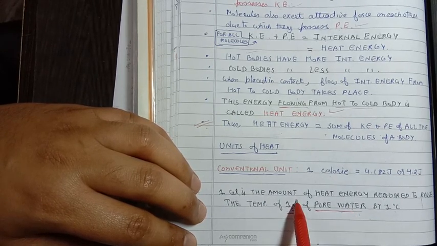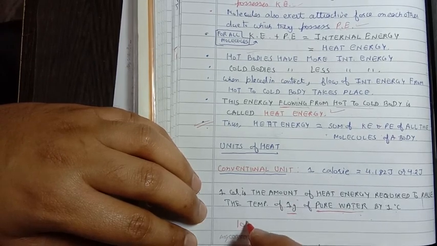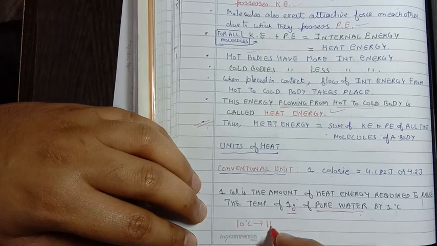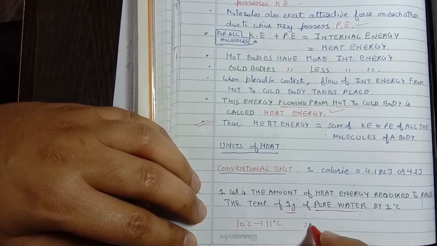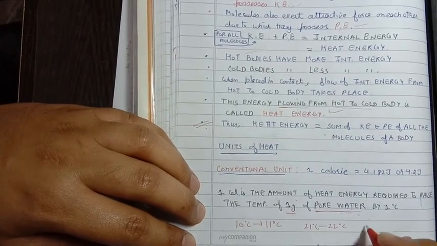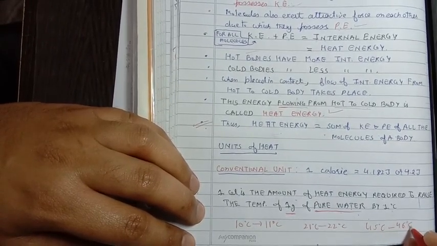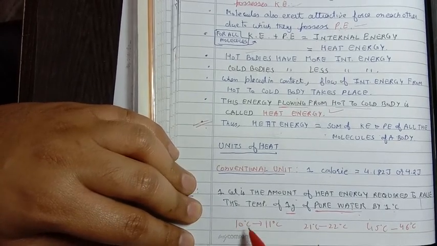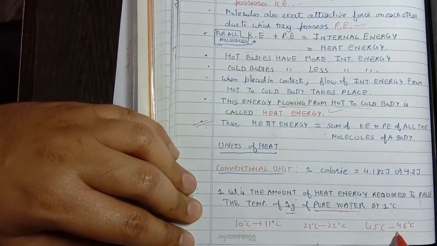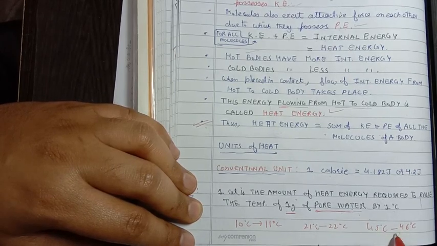This definition requires that if we are increasing the temperature of water, suppose from 10 degrees Celsius to 11 degrees Celsius, from 21 to 22 degrees Celsius, or from 45 to 46 degrees Celsius, in all three cases there is an increase of 1 degree Celsius.